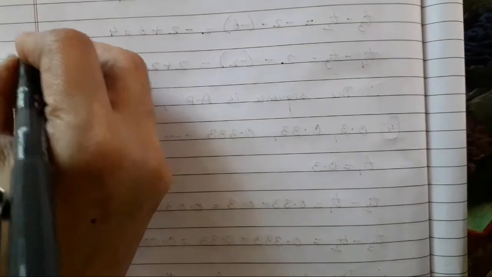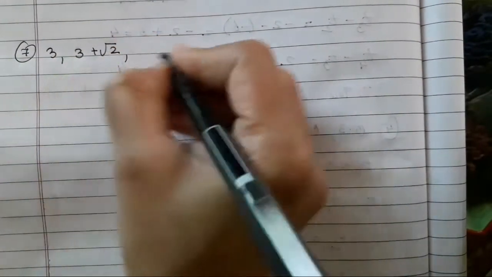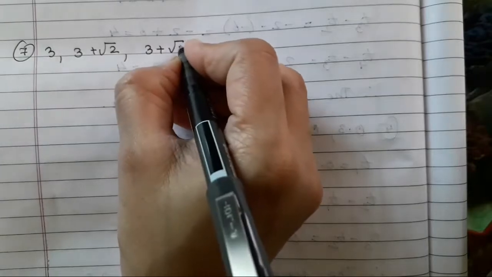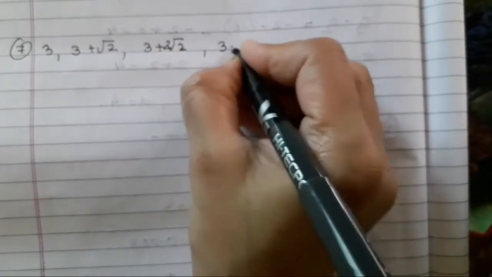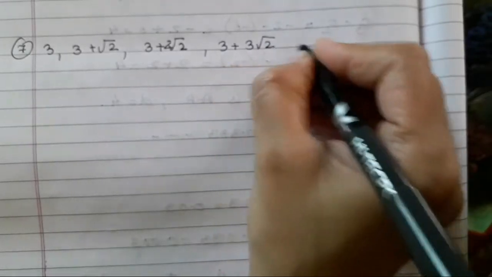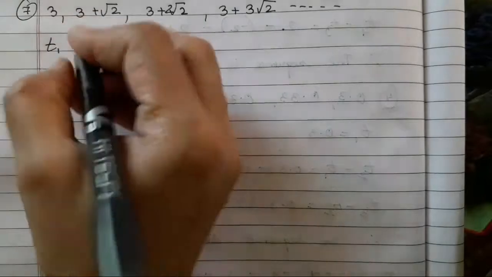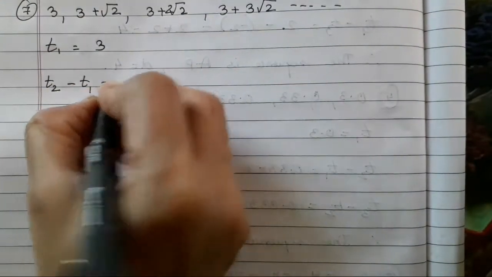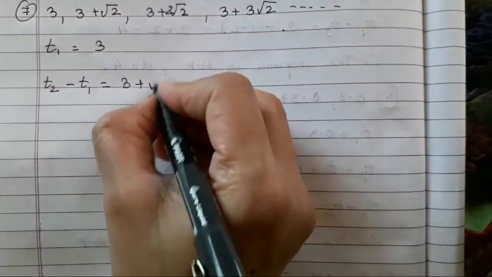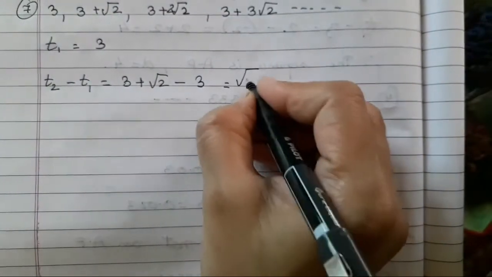Alright, to the seventh sum, that is 3 plus root 2, 3 plus root 2, 3 plus 3 root 2 and so on. So T1 is supposed to be 3, T2 minus T1 is 3 plus root 2 minus the first term, that is 3, which is going to be root 2.